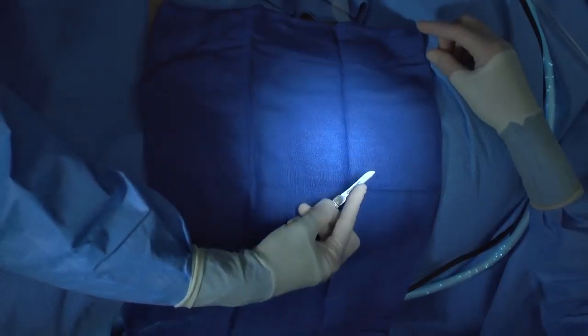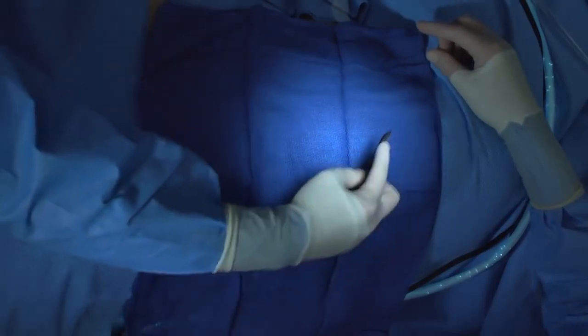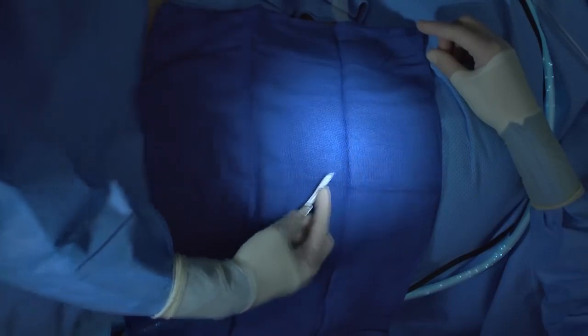Knife technique. Please note the proper way to hold the scalpel. This allows for a controlled incision.